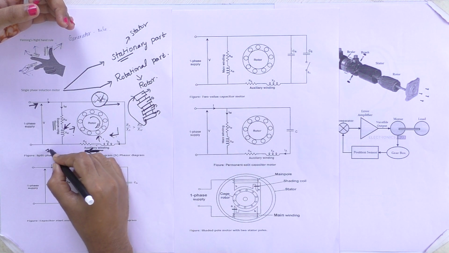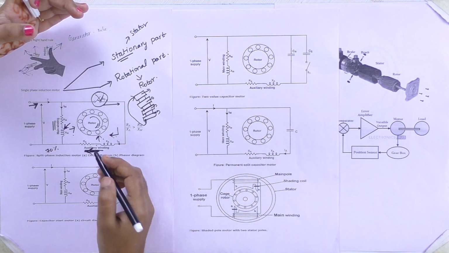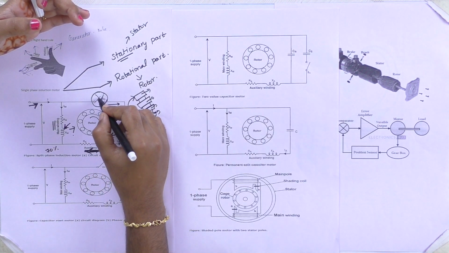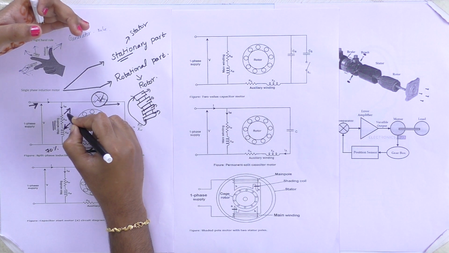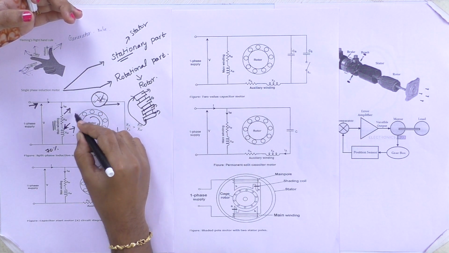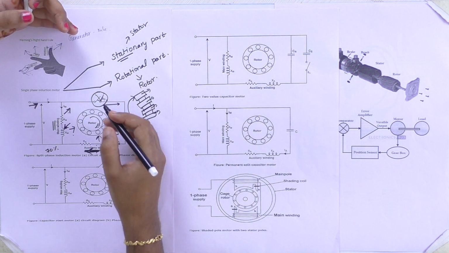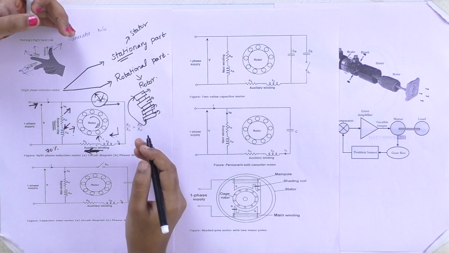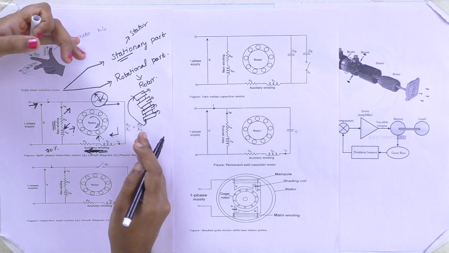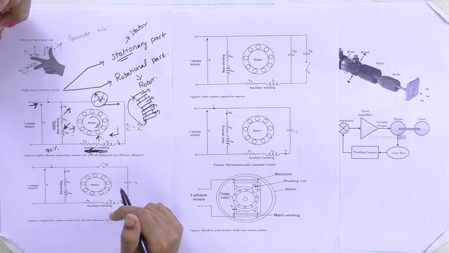Once 70% of the speed is achieved in the motor, the auxiliary winding will be disconnected. That is, once the torque is higher than what is needed to rotate the rotor, the centrifugal switch will open and the auxiliary winding will be disconnected at about 70% of load torque.